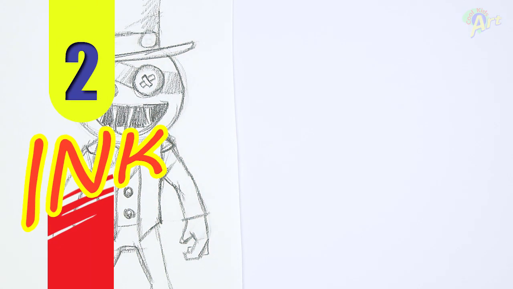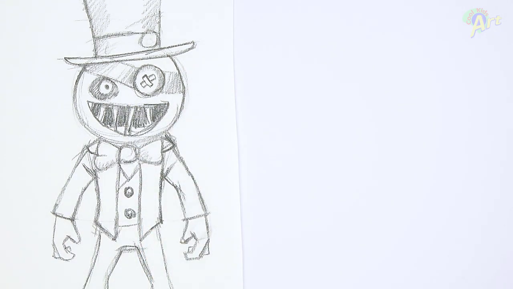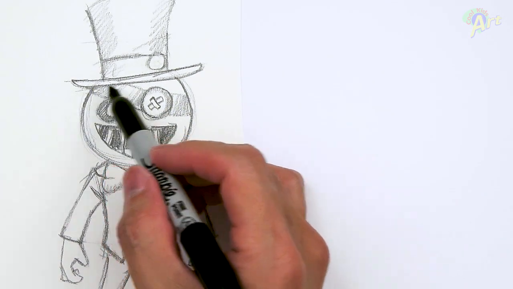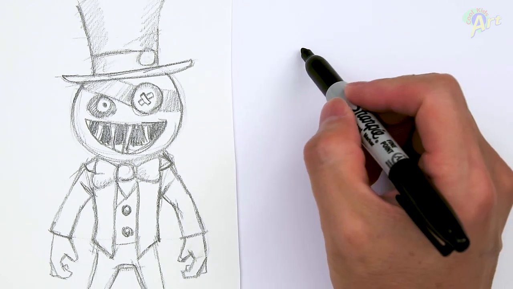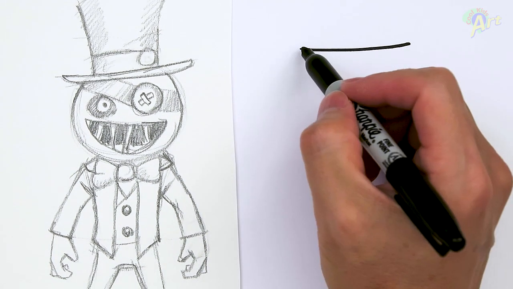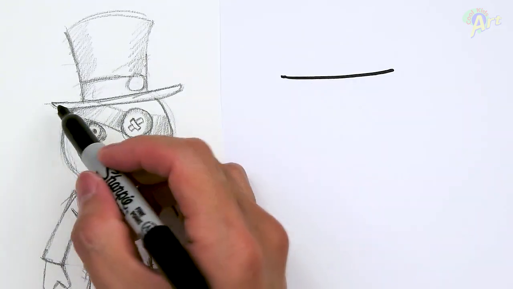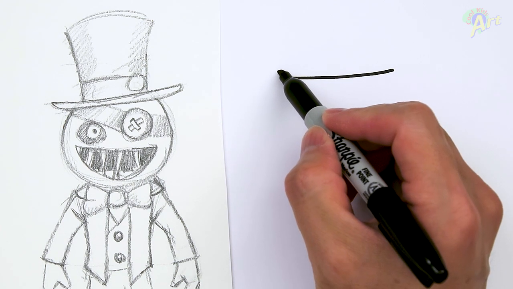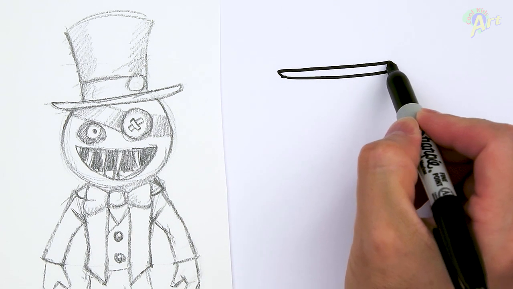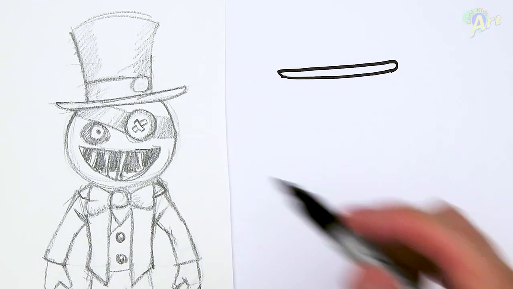Alright, so let's draw Theo here, and he's a very cool looking character. I really love the design on this. To begin we're going to draw in the bottom of the hat first. So we're just going to draw one line across, and you can have it angled up slightly if you want. Doesn't really matter. Once you have that line, let's go ahead and finish up the hat here. Just give it some thickness first. And then we'll draw on the top later.